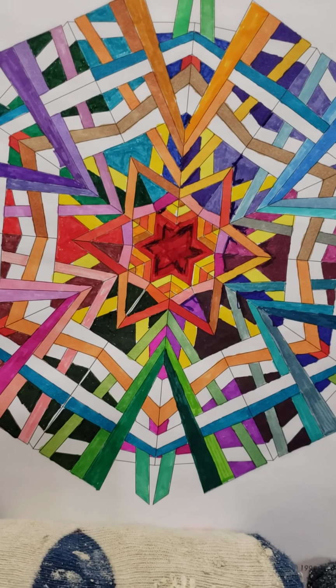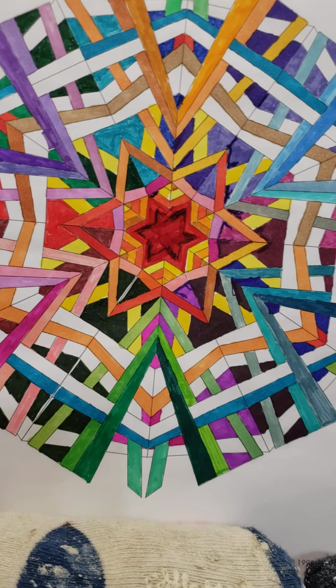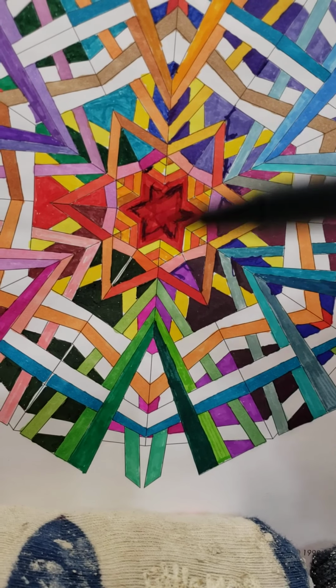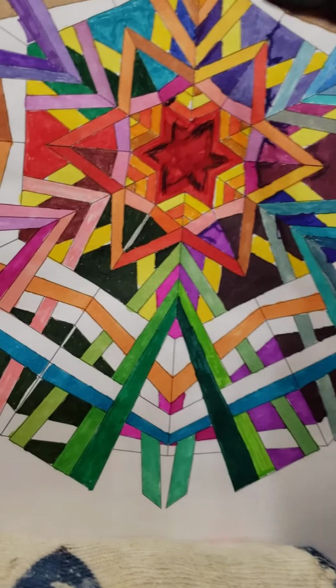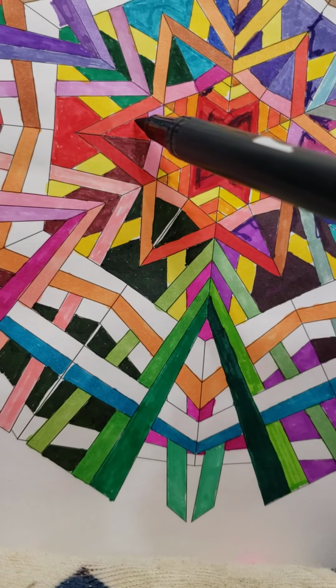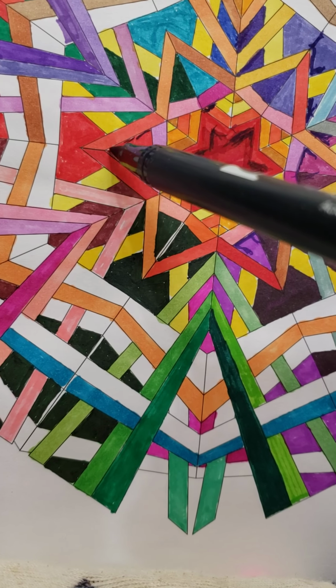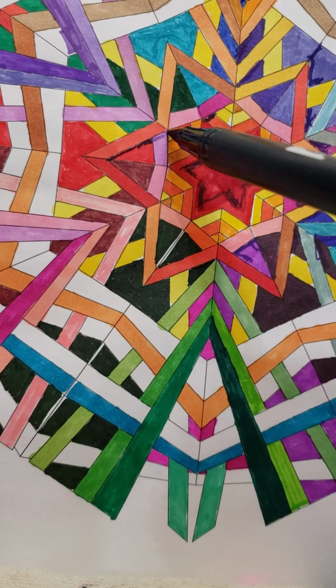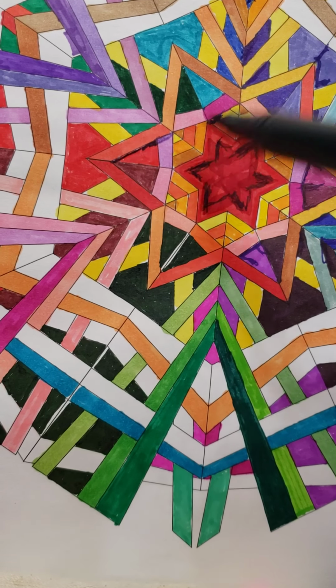So, can you see the difference? This has a lot more depth than if I continued. So for example, here, I can make that red and orange separate.